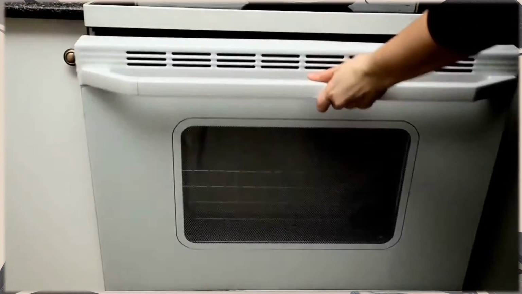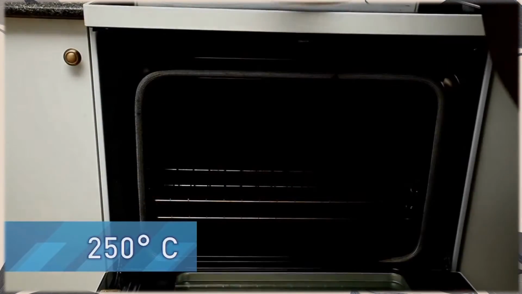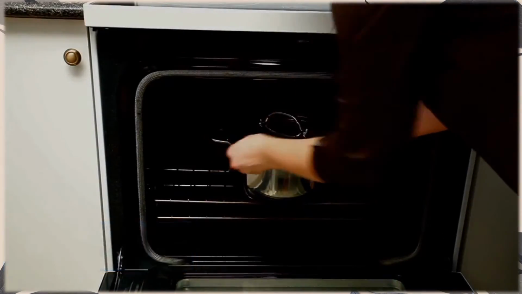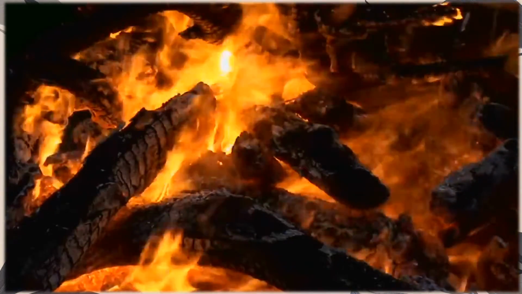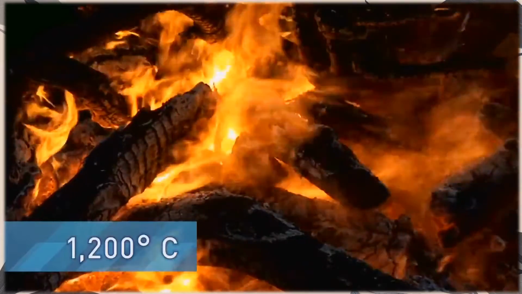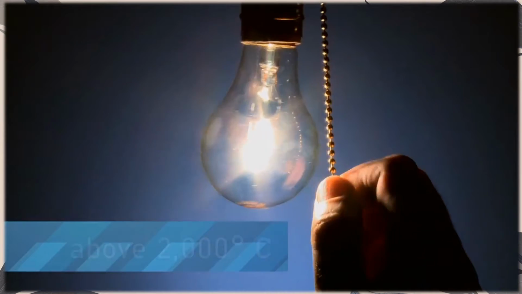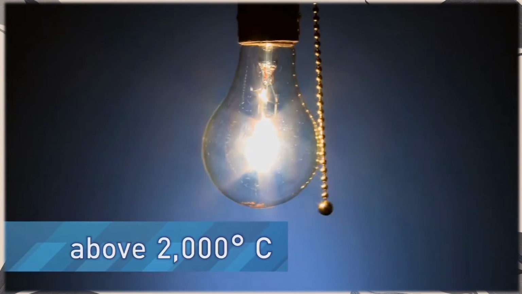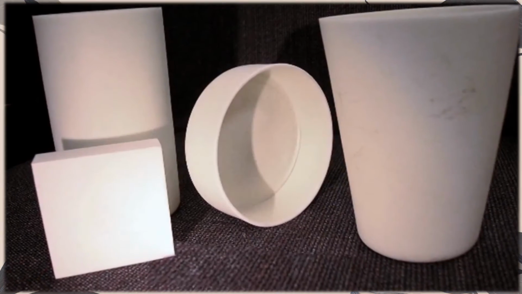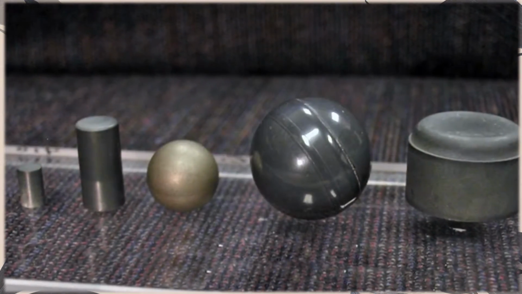The kind of materials we work with would have melting temperatures from about 1700 degrees C up to about 3000 degrees C. So your oven at home could probably get to 250 degrees C. When you stand by a campfire and see those glowing embers on the bottom, that temperature is about 1200 degrees C. And the highest temperature that you would see at home is that filament in that light bulb, which is way above 2000 degrees C. Another great property of ceramics is their hardness.